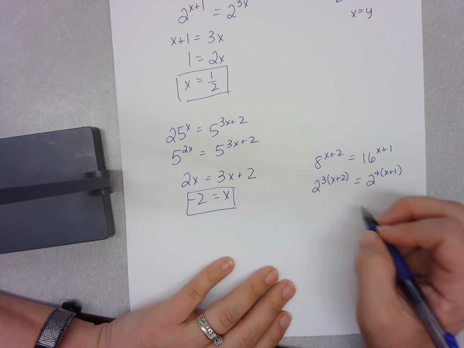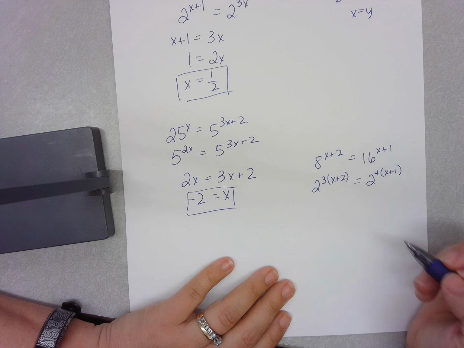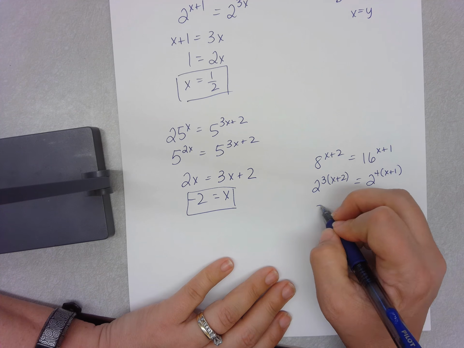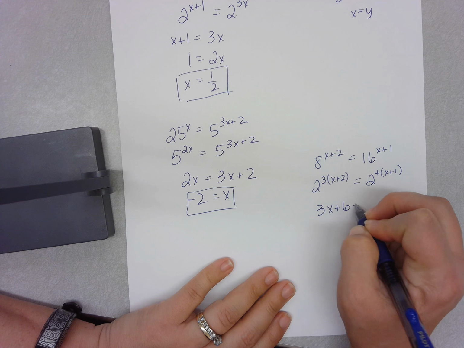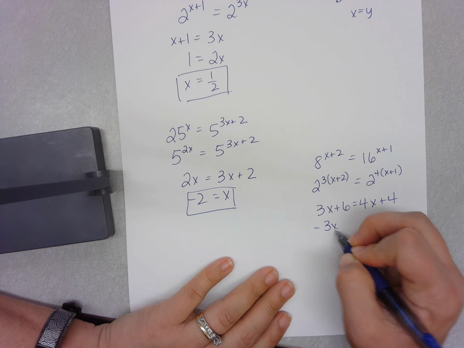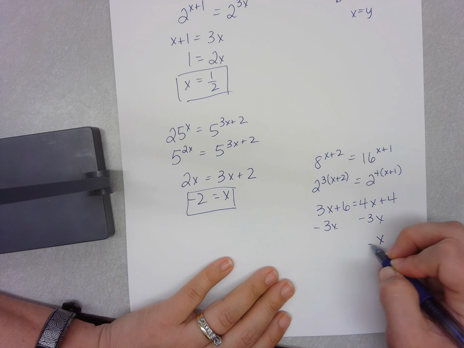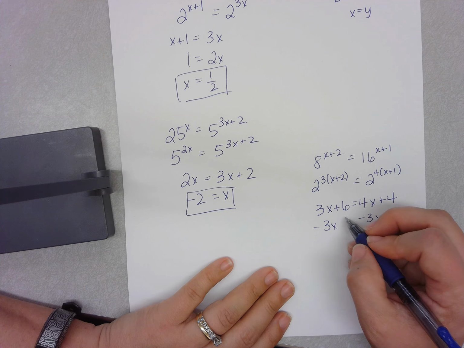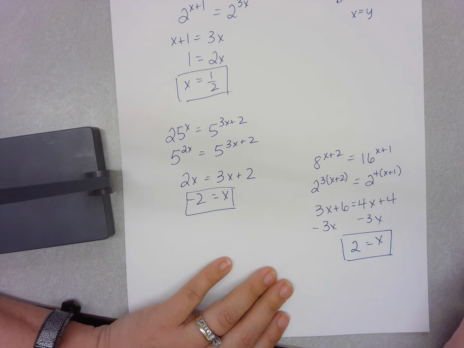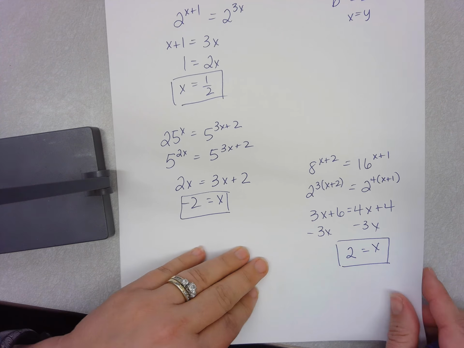And so I end up with 2 to a power equals 2 to a power. My powers must be equal, so let me write them and distribute at the same time. This would be 3x plus 6 equals 4x plus 4. I can move my 3x. I get x equals, and then I subtract 4 over here, and I get x equals 2. There we go. So those are my 3 examples with the same bases.